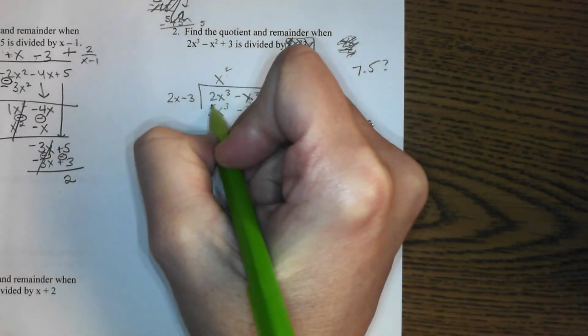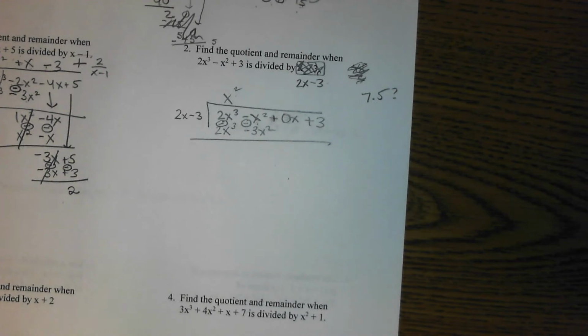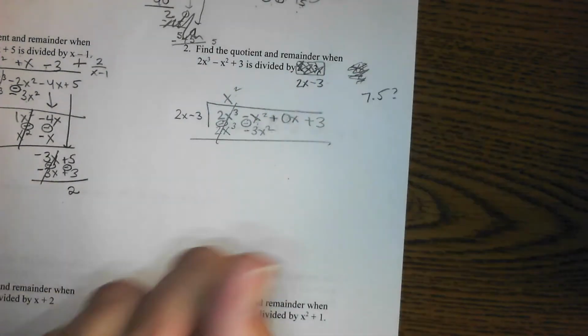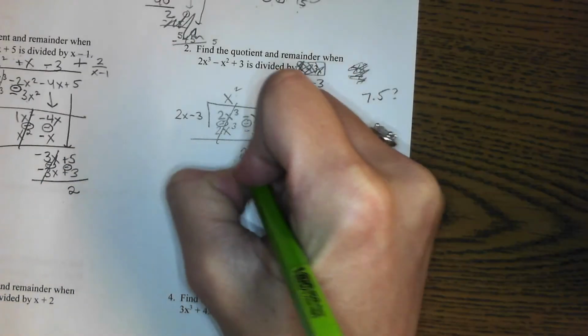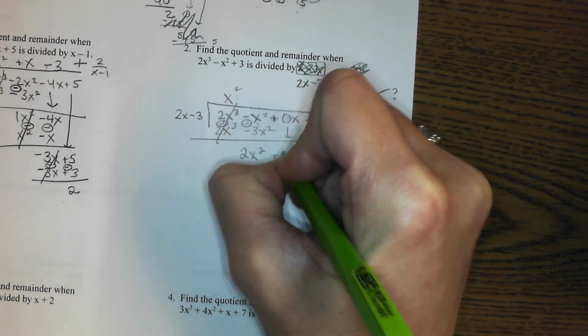So 2x times x squared gives us 2x cubed. Minus 3x squared. Do your subtraction. And the first term, if you pick it right, will always cancel. And then negative 1x squared minus negative 3x squared is negative 1 plus 3, 2x squared. Oh, so far so good.